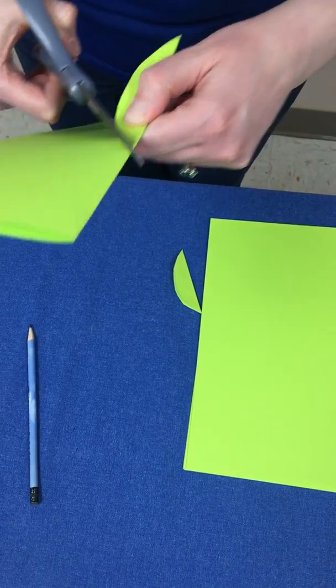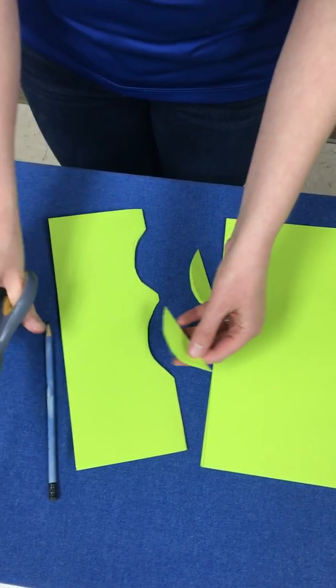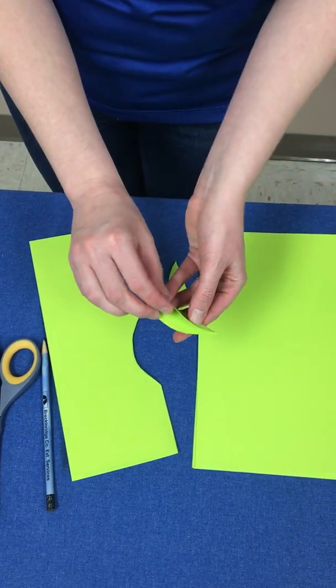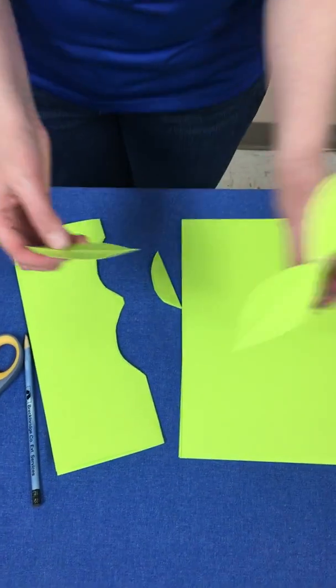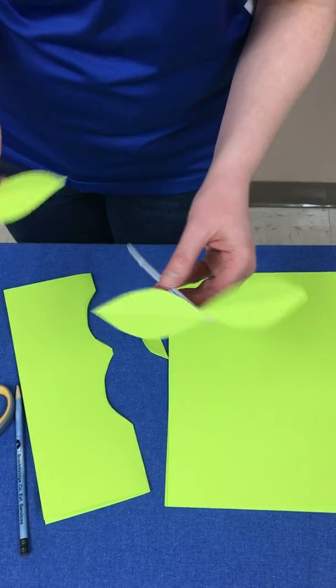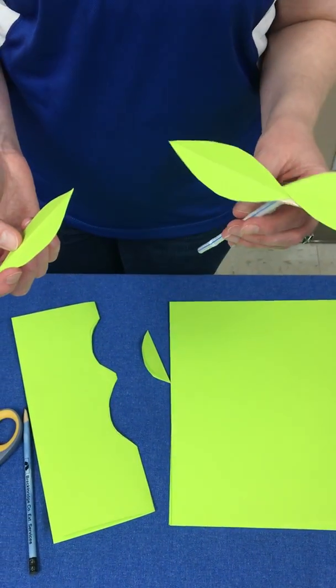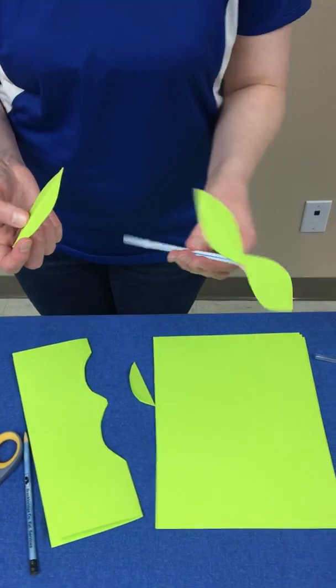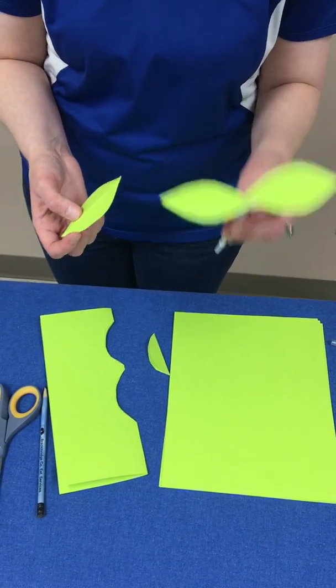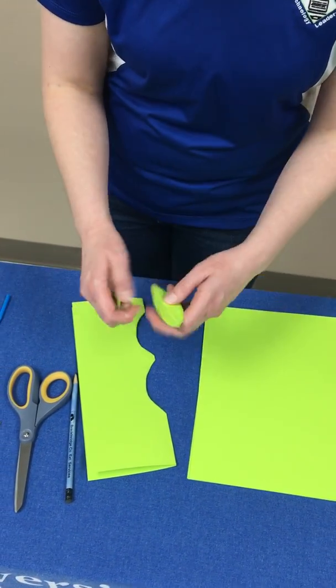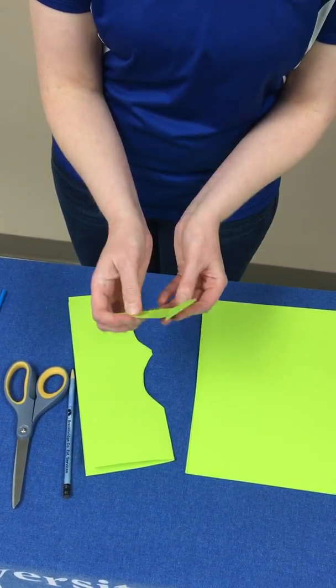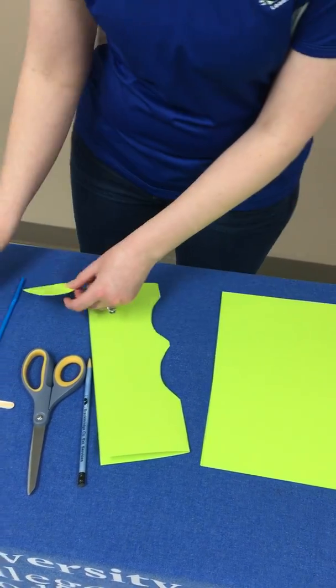This is where your creativity and that scientific method is going to come in, because you can cut your stationary wings any way that you want, any shape, and you can make several of these gliders and compare them and see which design is more aerodynamic and works the best. So now I have my two pieces of my wings.